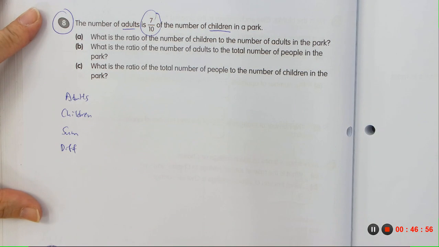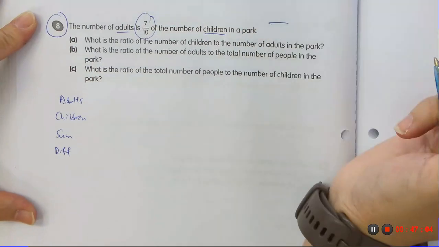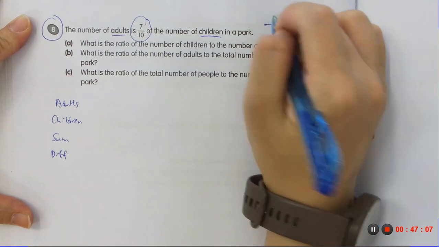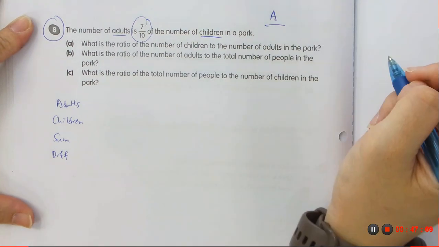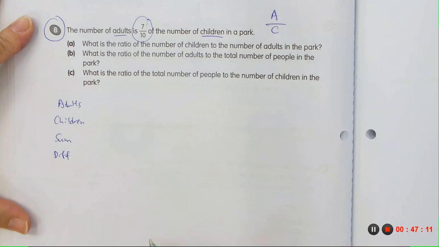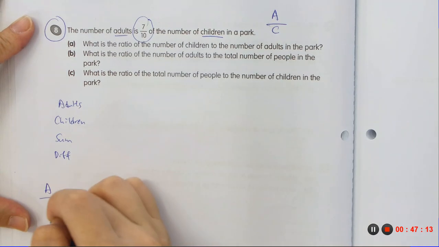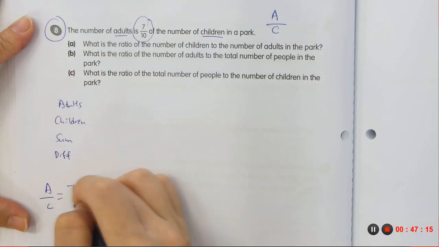The number of adults is 7/10 of the number of children. What is the numerator? Adults. Who is the denominator? Children. So adult is to children is 7:10.